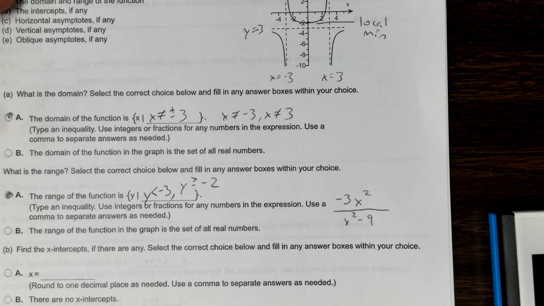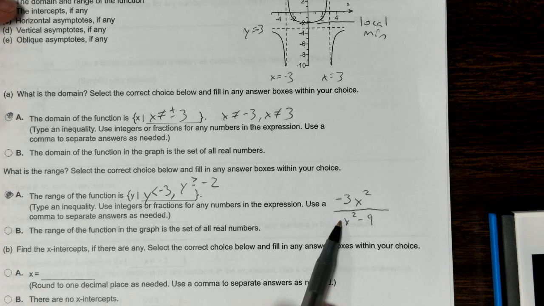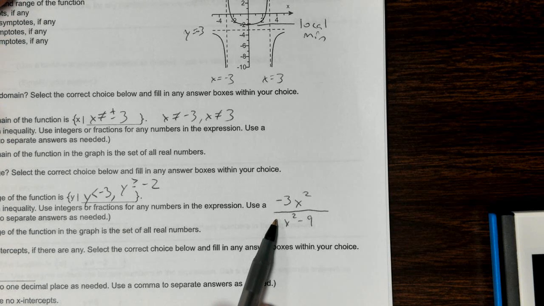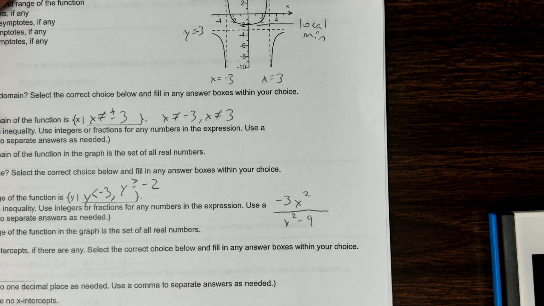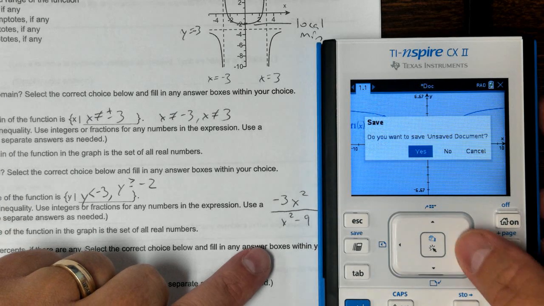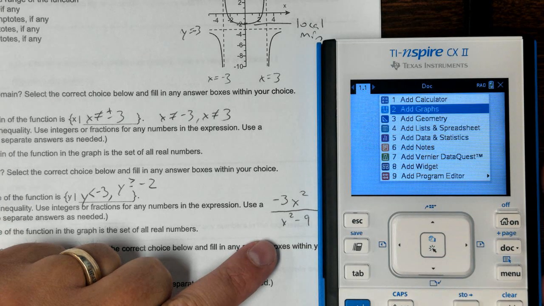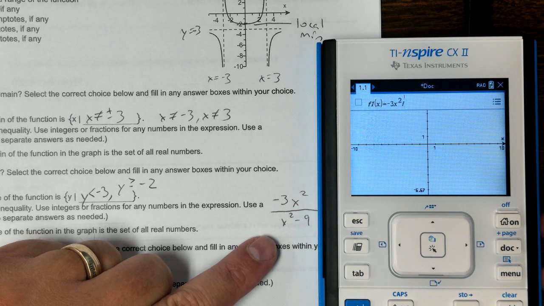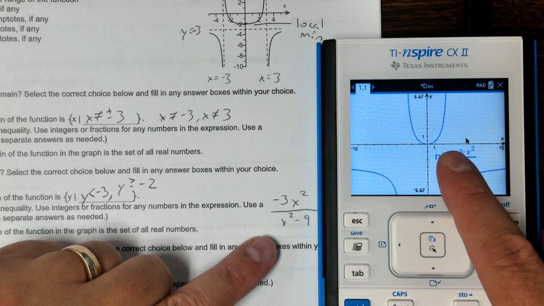Now that's probably not exactly what we want, just kind of working backwards a little bit on this. And I may need to view an example for this particular one. Let's graph this. We have negative 3x squared divided by parentheses x squared minus 9. Okay, well that's somewhat close.